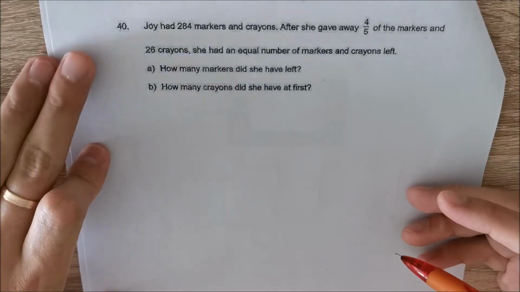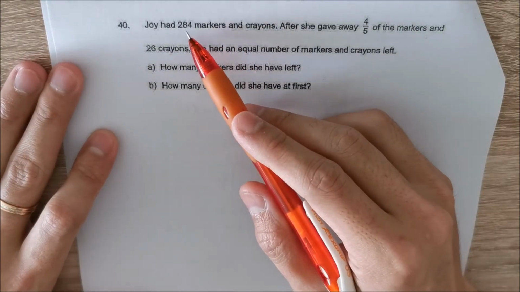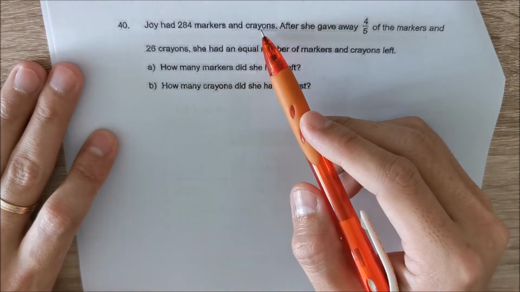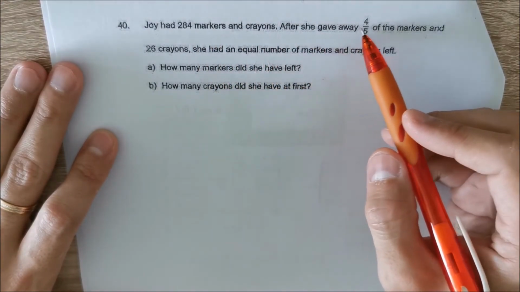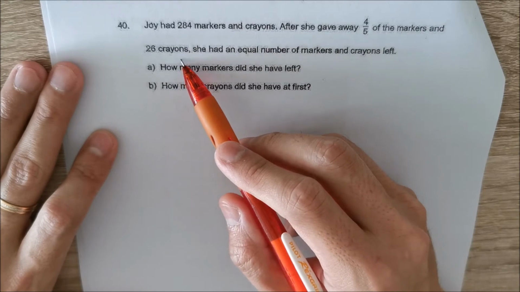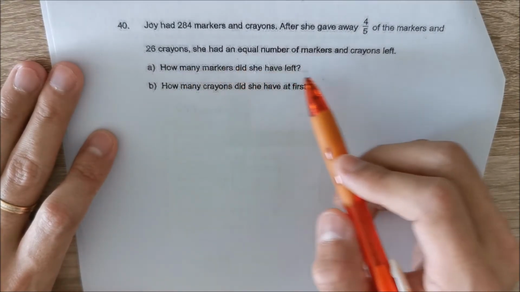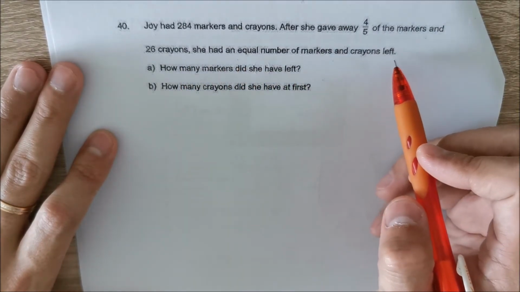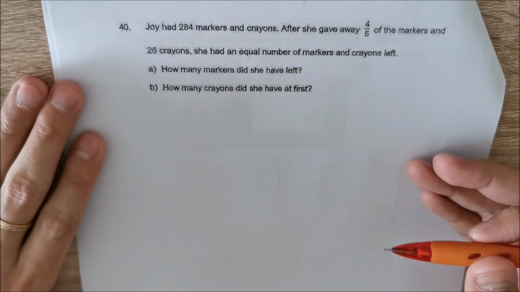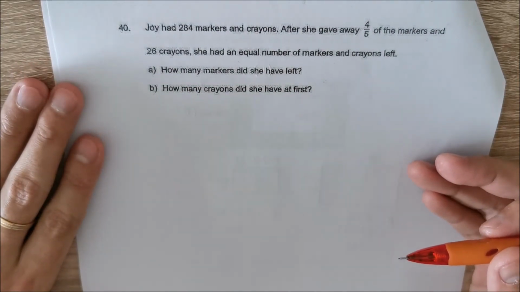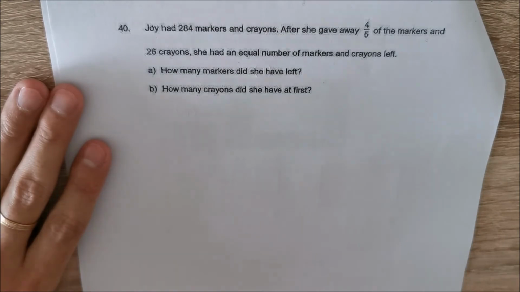Okay, question 40. Joy had 284 markers and crayons. After she gave away 4/5 of the markers and 26 crayons, she had an equal number of markers and crayons left. Okay guys, so this question is a bit tricky. Okay, we know that it has to be before and after.